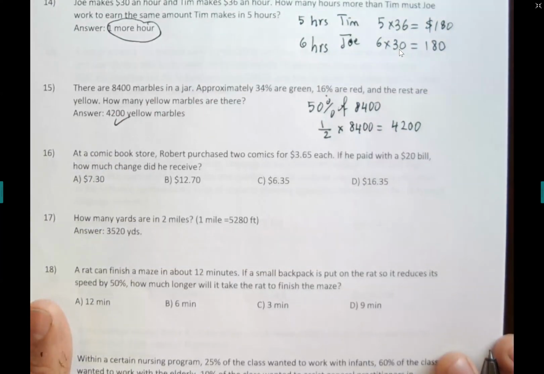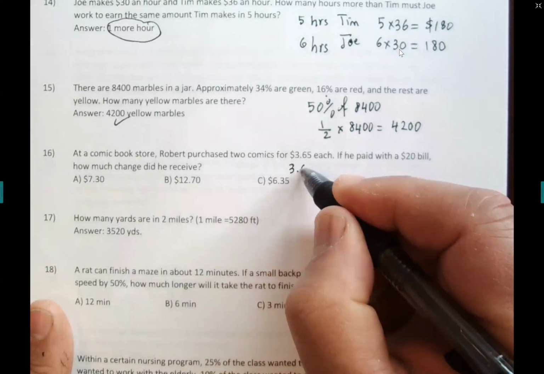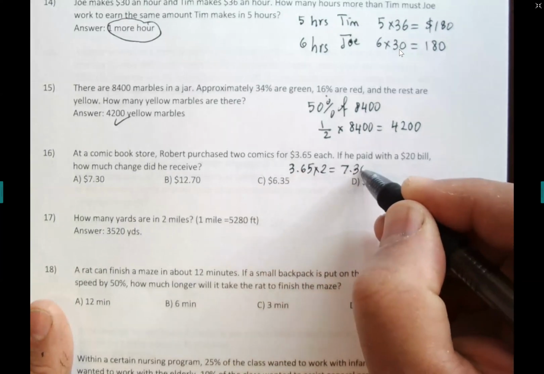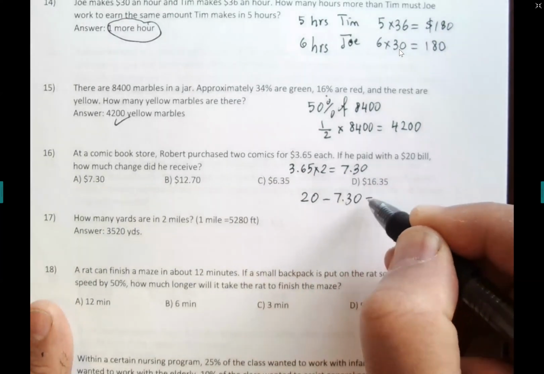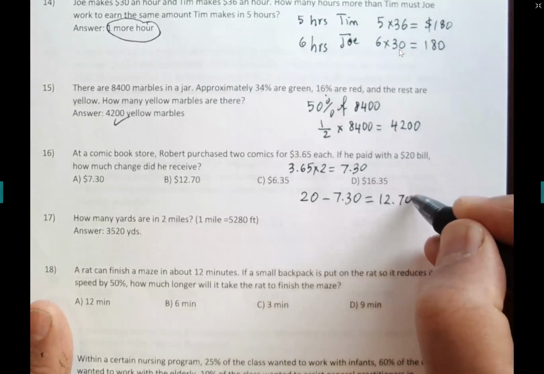16. At the comic book store, Robert purchased 2 comic books for $3.65. If he paid with a $20 bill, how much change did he receive? Okay. So he paid $3.65 times 2, which is $7.30. So how much did he receive? You subtract. And $20 minus $7.30 is $12.70.